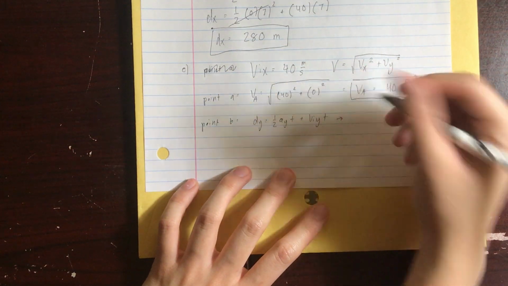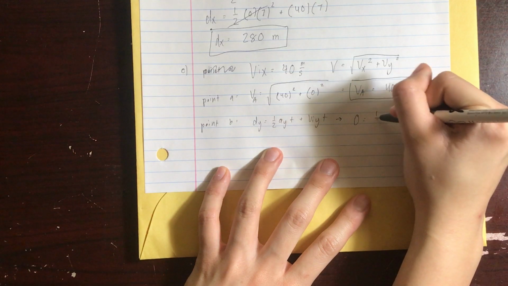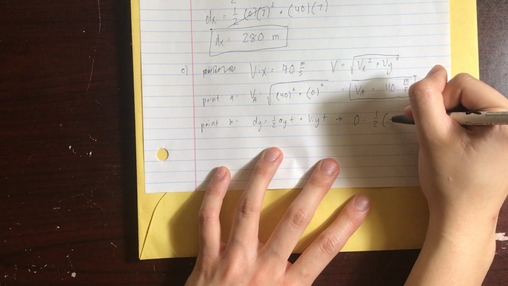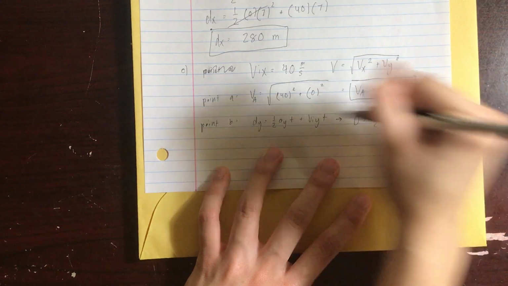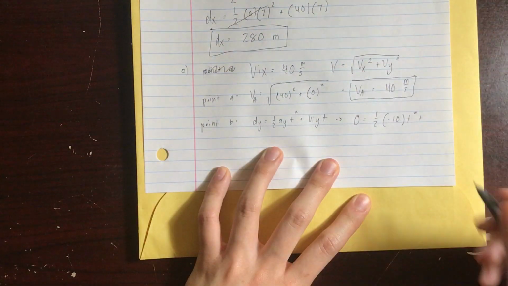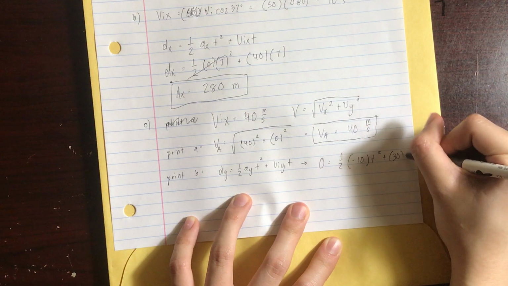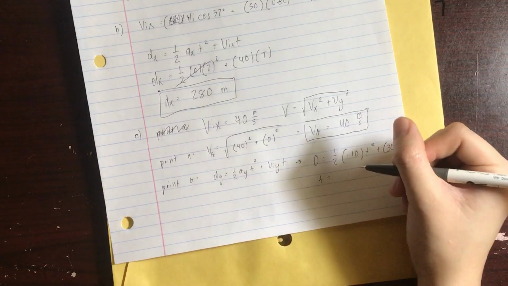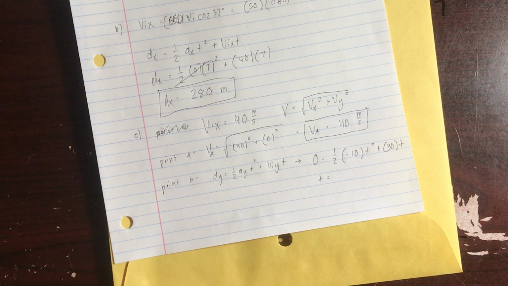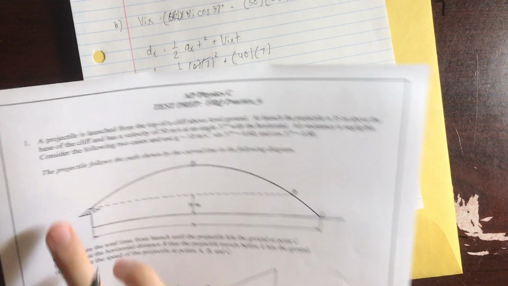So from here to here, the vertical displacement is actually 0. So 0 equals 1/2 times acceleration in the vertical direction, which is -10 because of gravity, times t squared, plus Viy, which we established up here to be 30 meters per second, times t. So we plug that into a calculator, and using quadratics, we'll get that t equals 6 seconds. So that's the time it takes for the object to get from here to here.